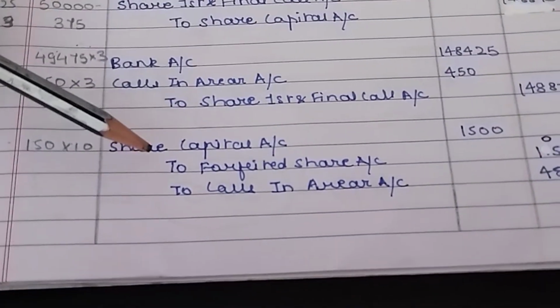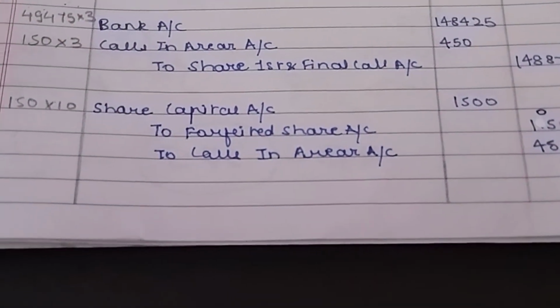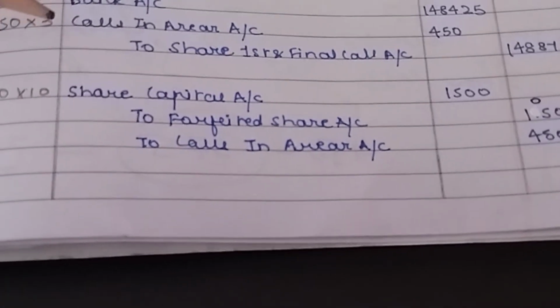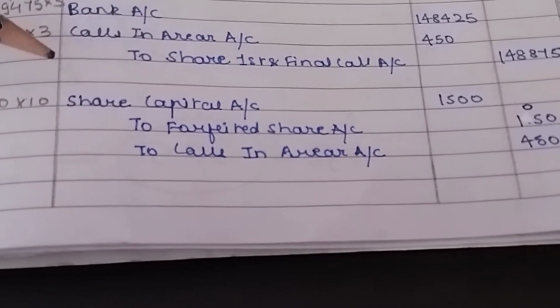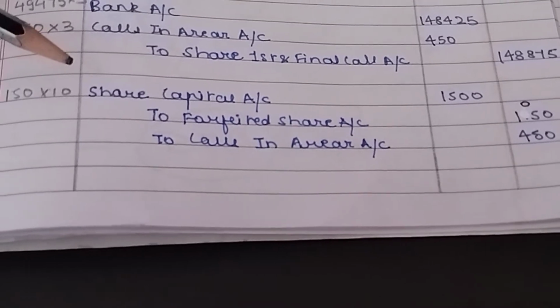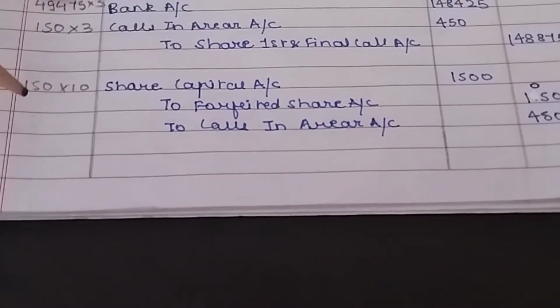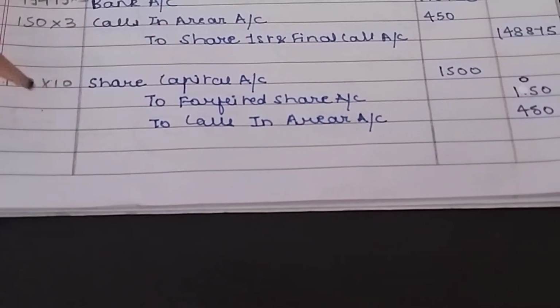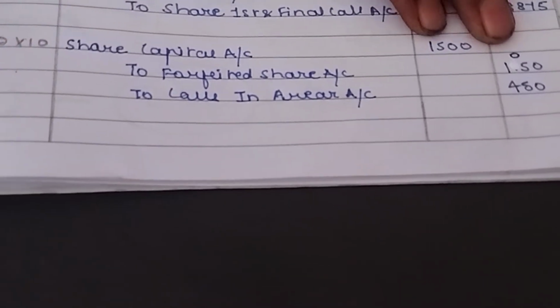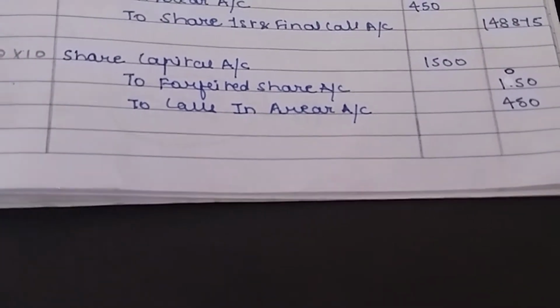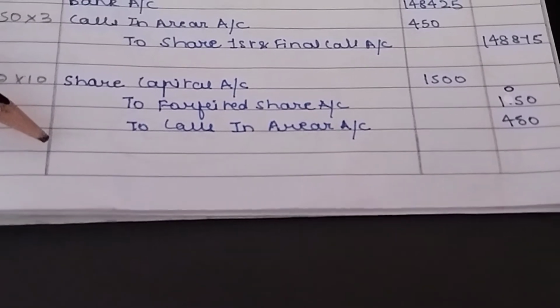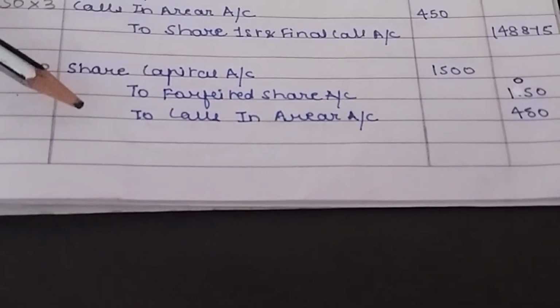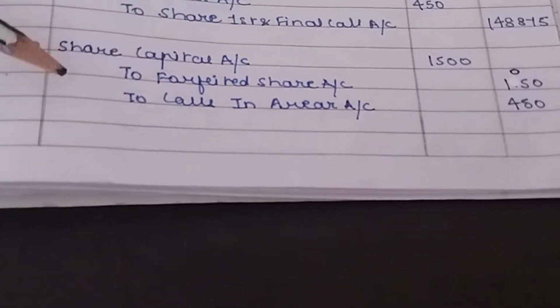Again cross checking, we have 150 shares, he paid the amount received from Sunil. Application rupees 3, allotment rupees 4, total 7. 150 into 7, you will find the same amount 1,050. Narration being: 150 shares forfeited after call and call money is unpaid.